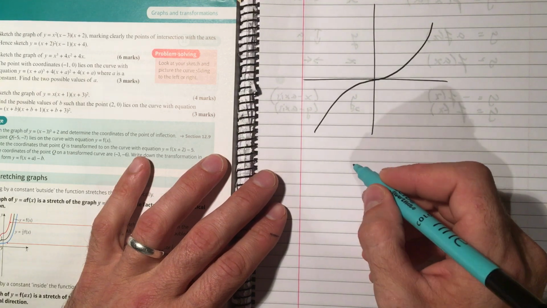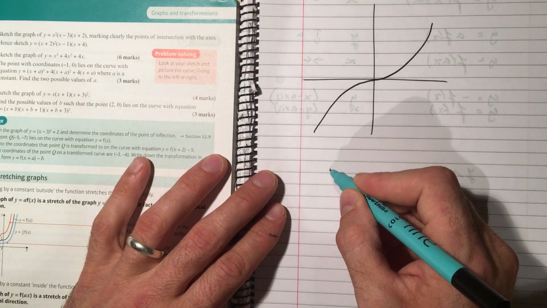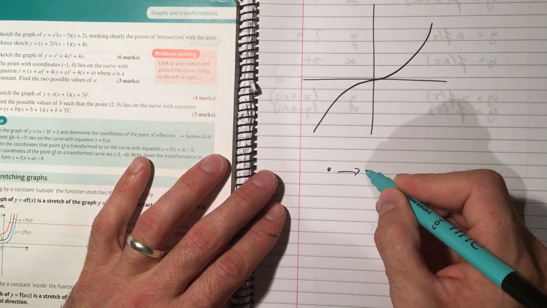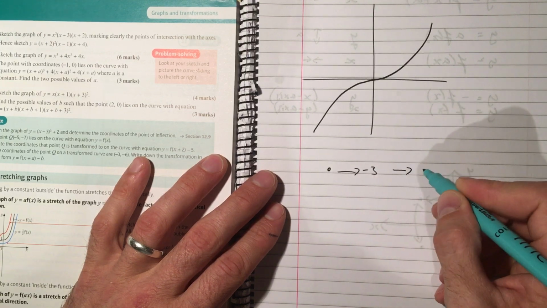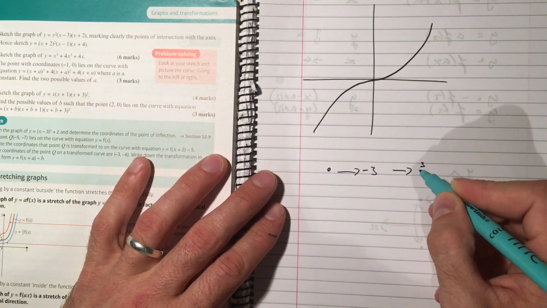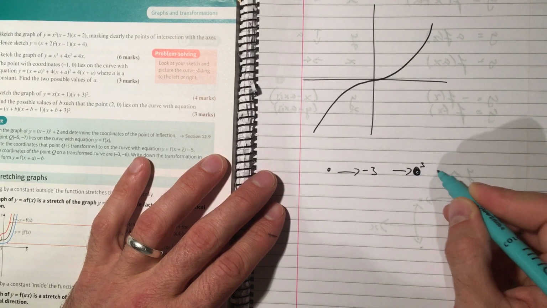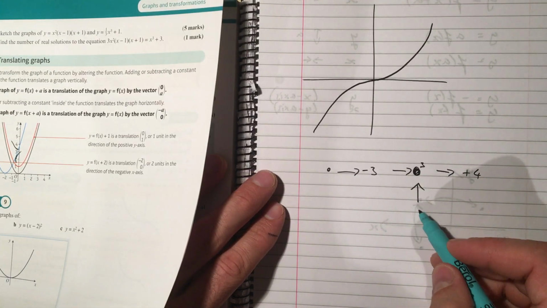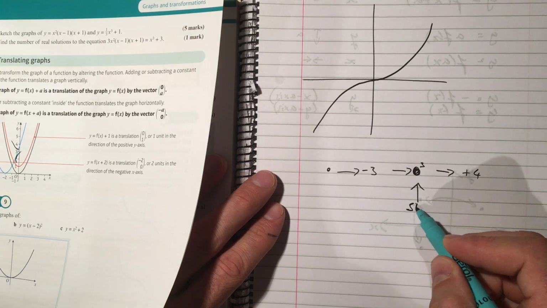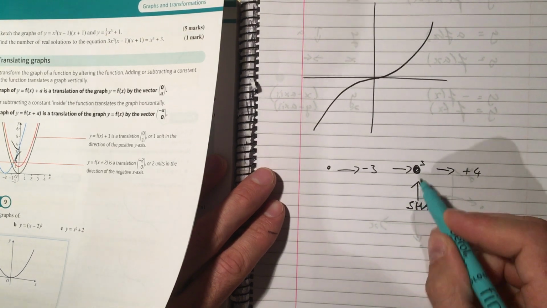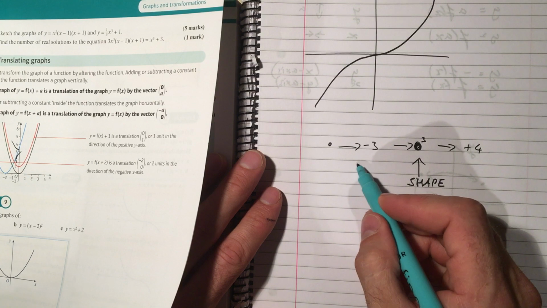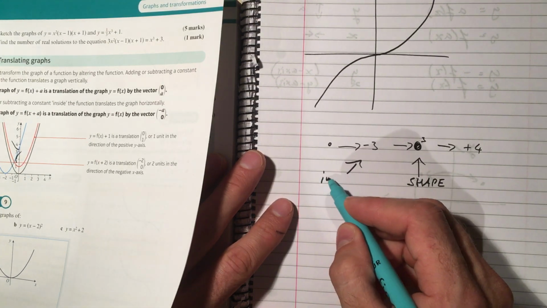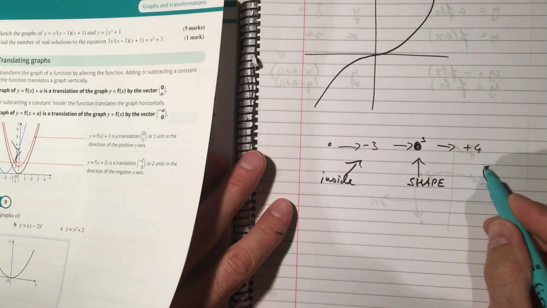And what we're doing arithmetically is we start with x. The first thing we do is we minus 3. The next thing we do is we cube it. So take what we've got and cube it. The next thing we do is add 4. Okay? This is the thing that gives the graph its shape. So the shape comes at this point in the process. Anything before is the inside the brackets. Anything afterwards is outside.